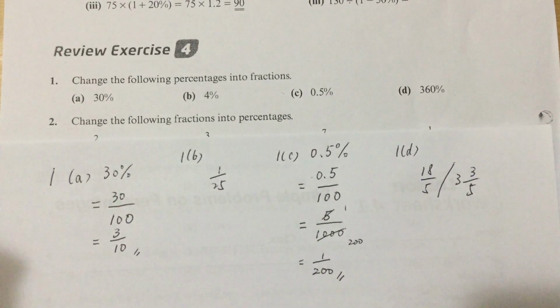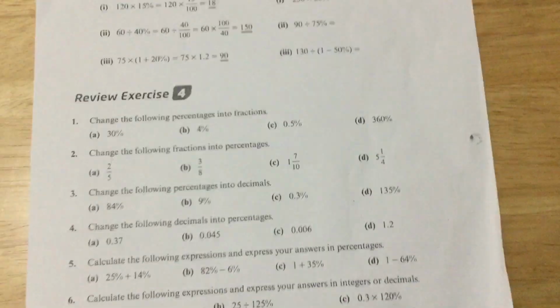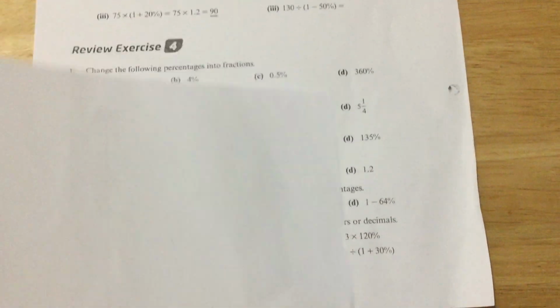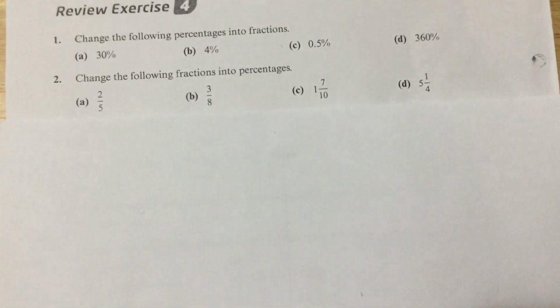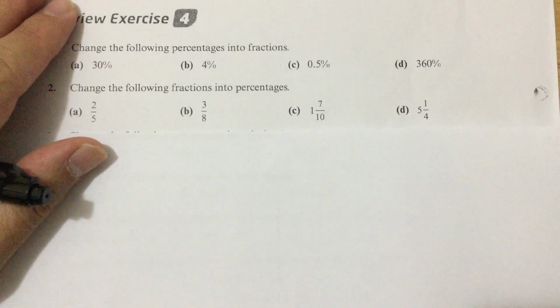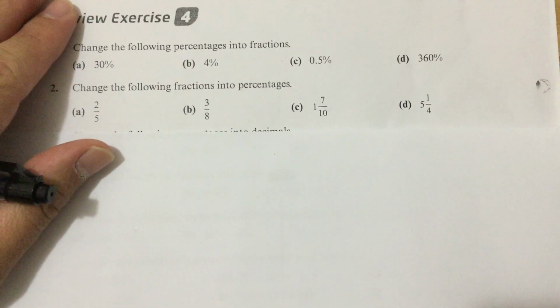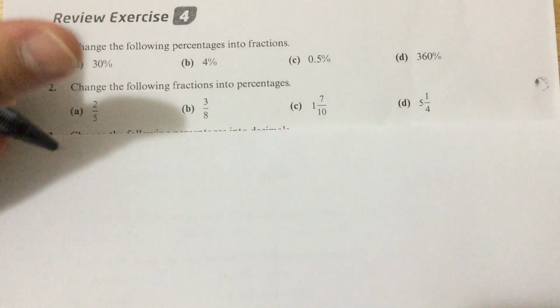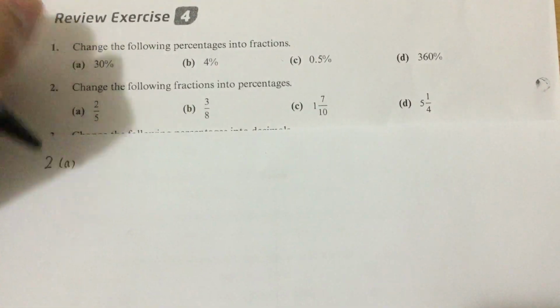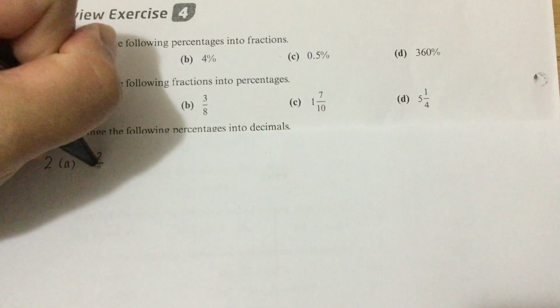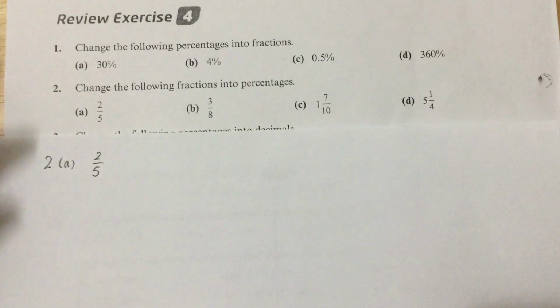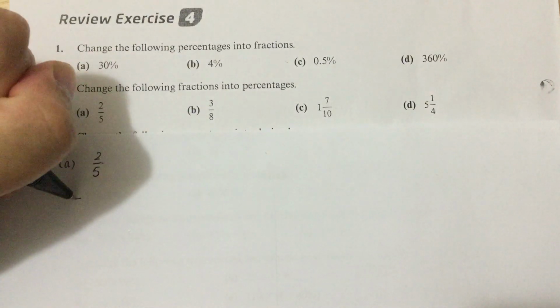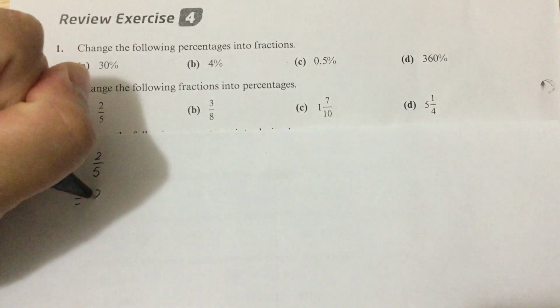And now we will go to question 2, and let me take out another blank paper to write. Okay, question 2. This time I will change the following fraction into a percentage. We are going to do question 2A. We'll change 2 over 5 to a percentage. So what can we do? We can do something like this. We will do 2 over 5.